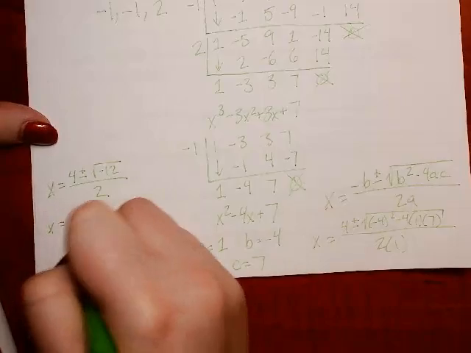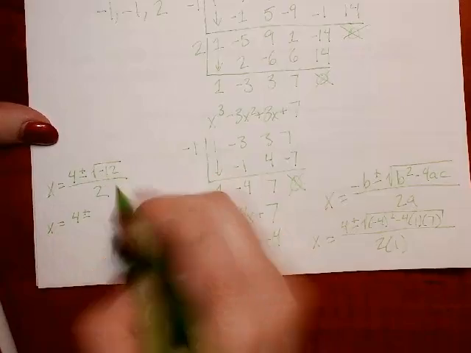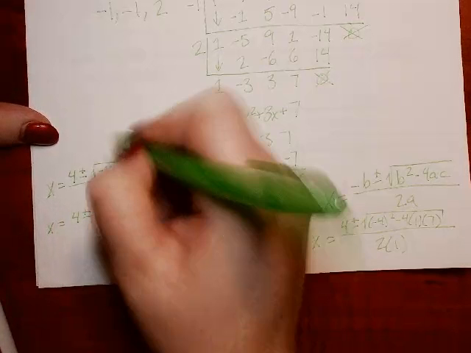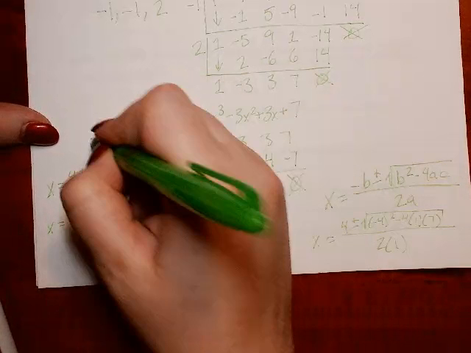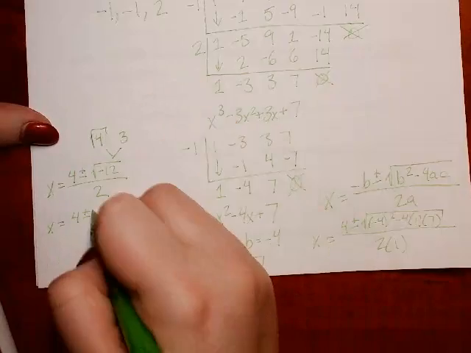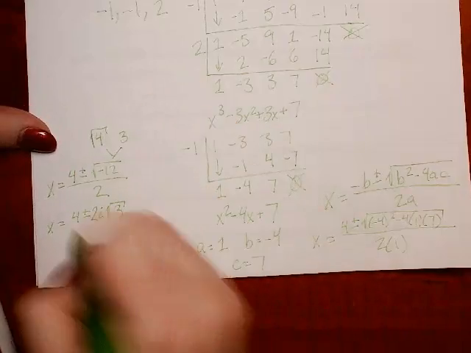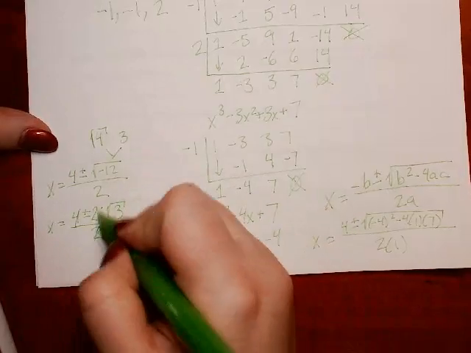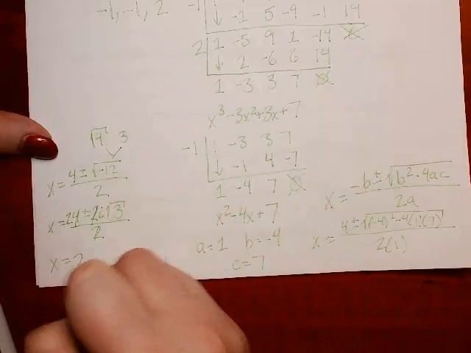Now there's a negative here, so we are going to have an i, and then 12 breaks into 4 and 3. The square root of 4 is 2, and we have to leave the 3 under the square root, over 2, and then everything is divisible by 2 here. So we get x equals 2 plus or minus i root 3.